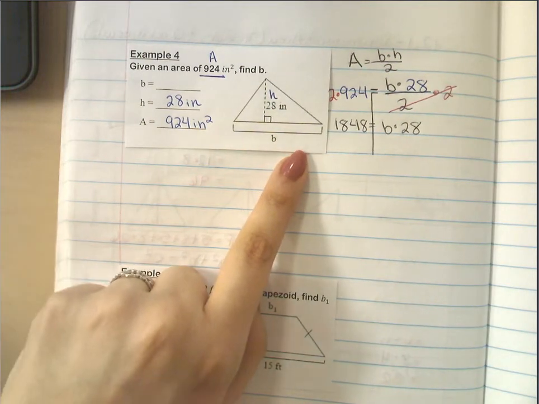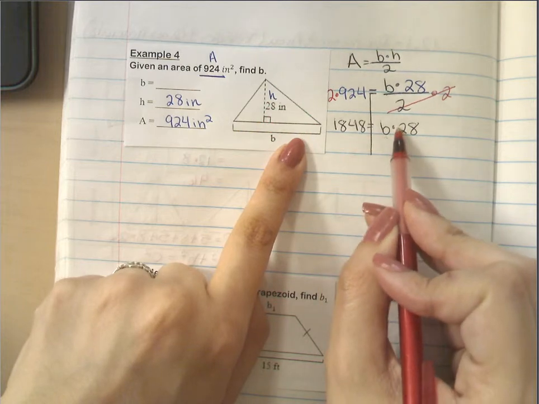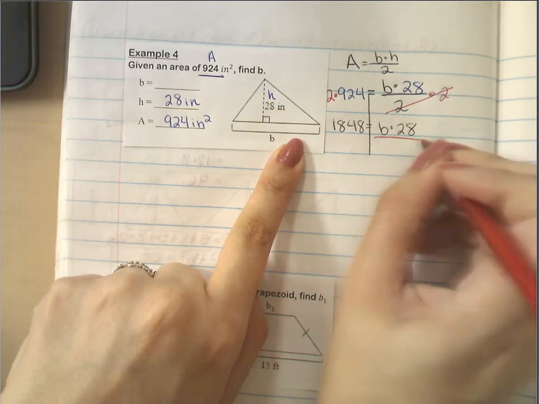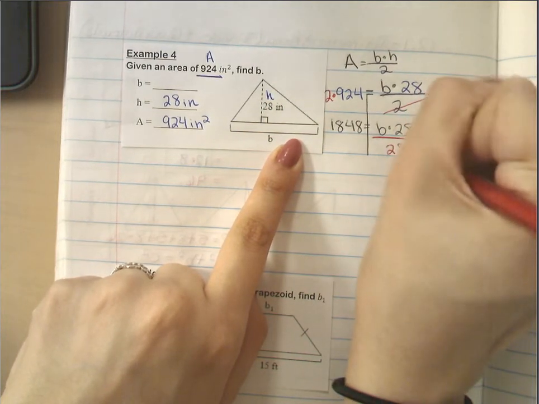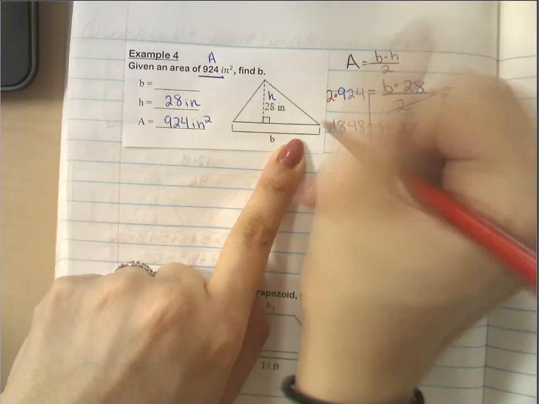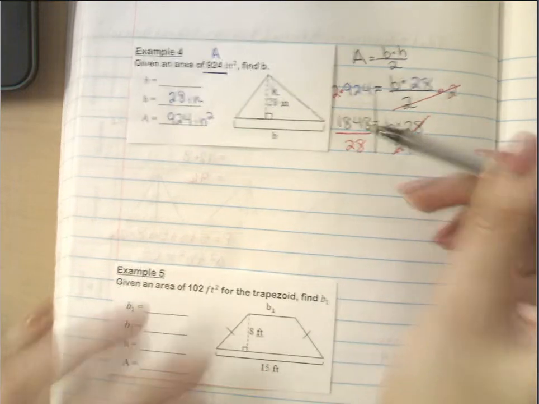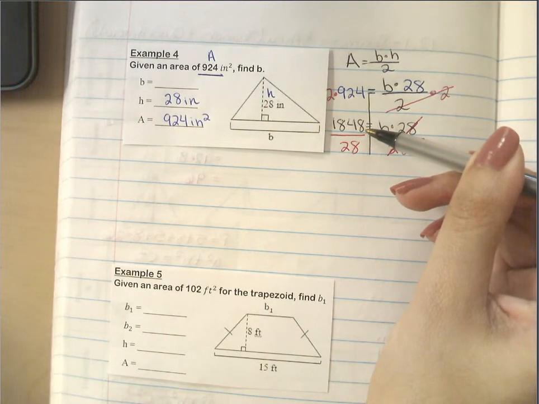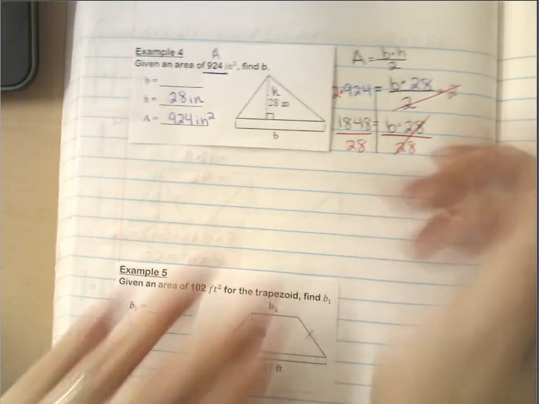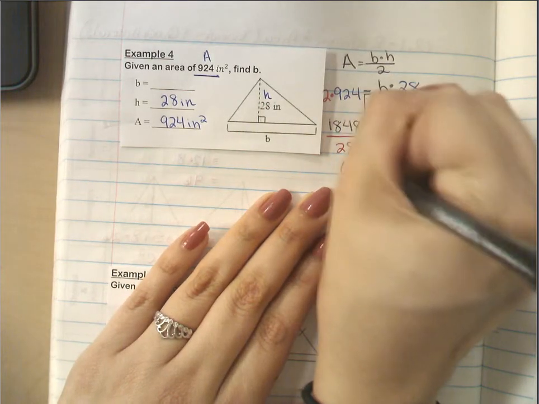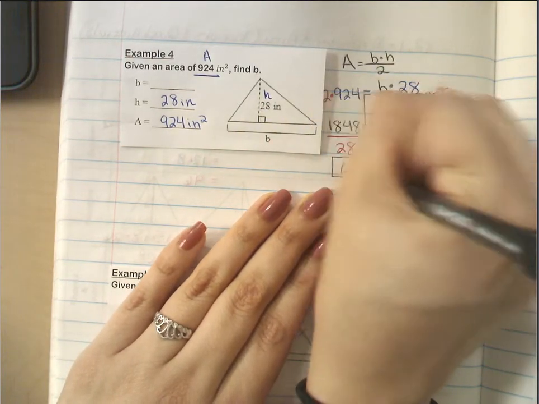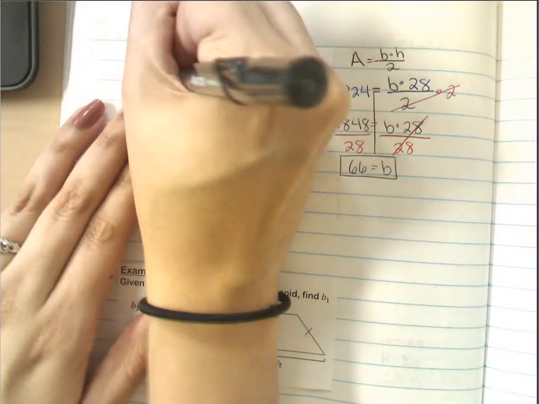So now I need to get B by itself. Opposite of multiplication is division. So I'm going to divide by 28 to cancel the 28. And I have to do it on both sides. So now 1,848 divided by 28 gives me 66. So my base is 66 inches.